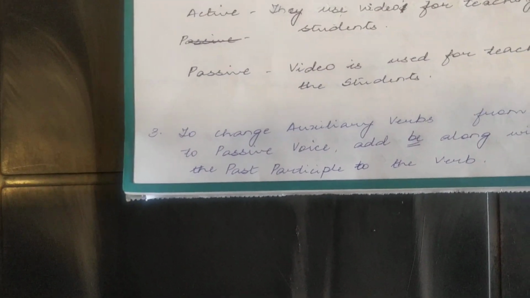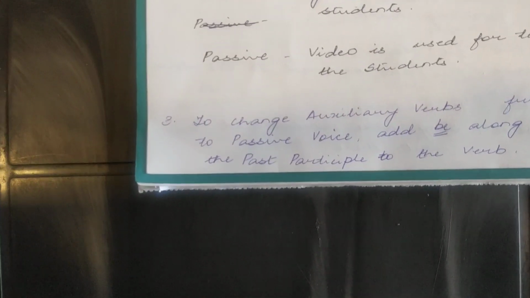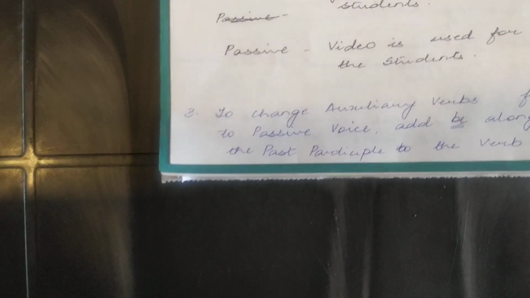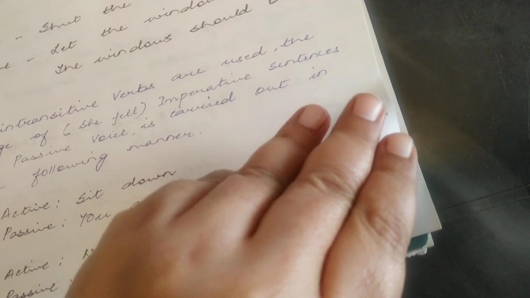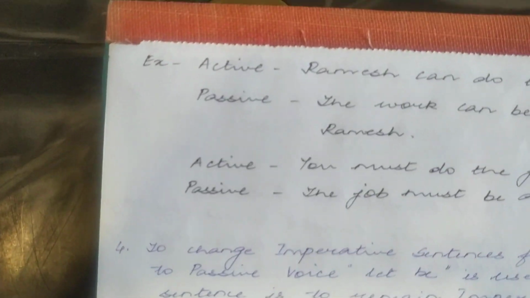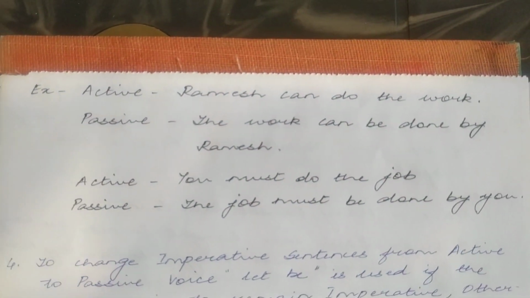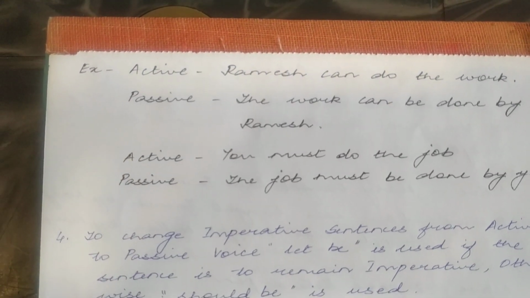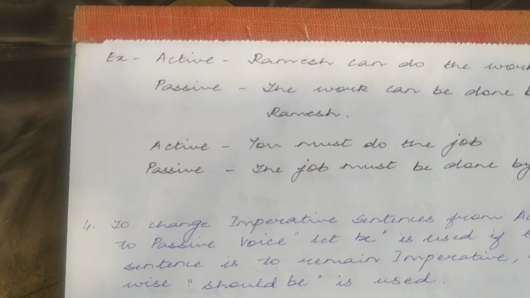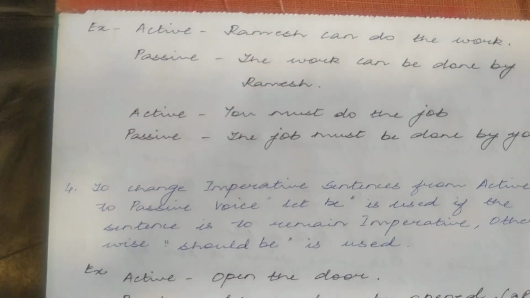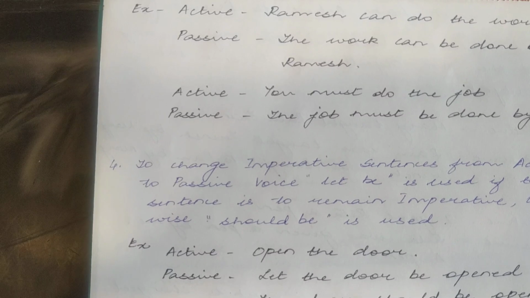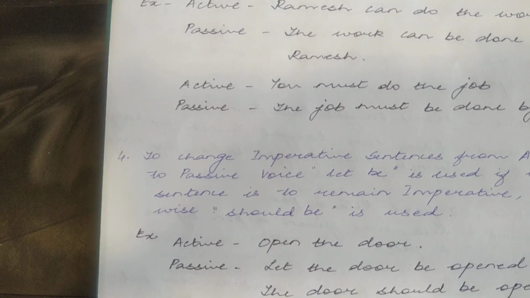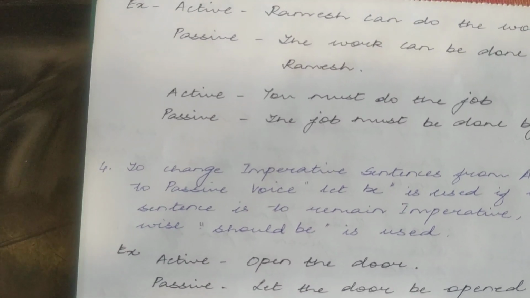The third point which we discuss under this is to change auxiliary verbs from active to passive. Add be along with the past participle to the verb. Active example, Ramesh can do the work, and the passive is the work can be done by Ramesh. In the same column we have active, you must do the job, and passive, the job must be done by you.